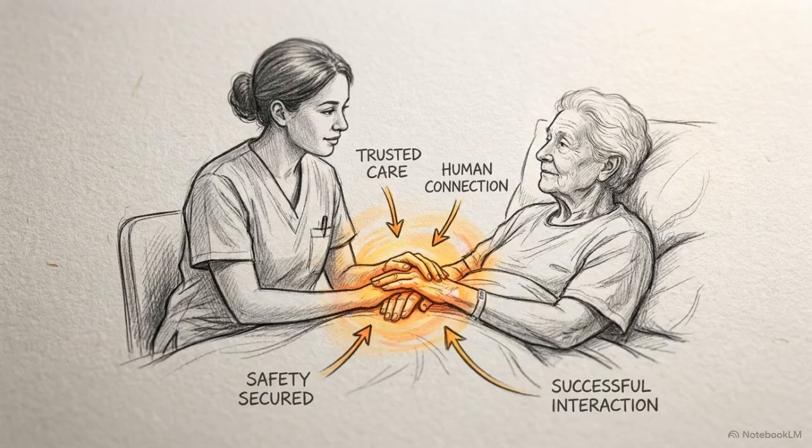Maintaining strict confidentiality is the ultimate daily expression of your promise to provide high-quality care to your patients.